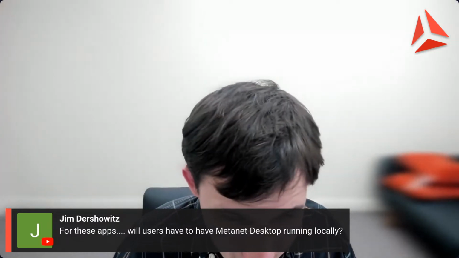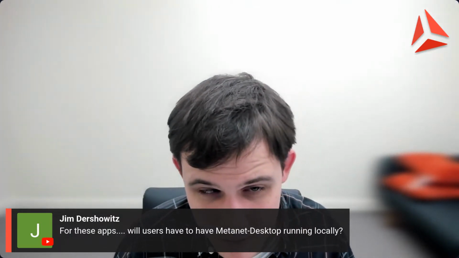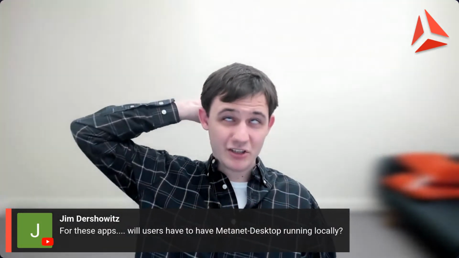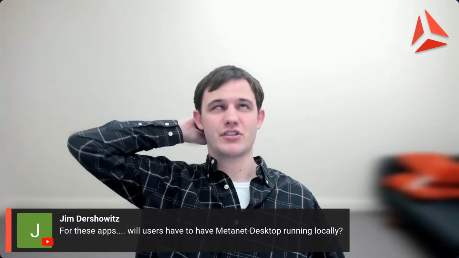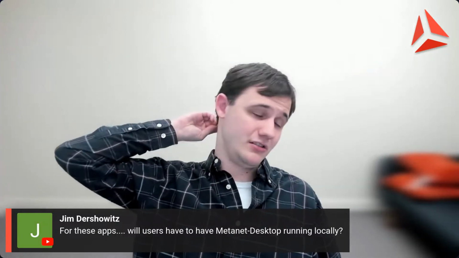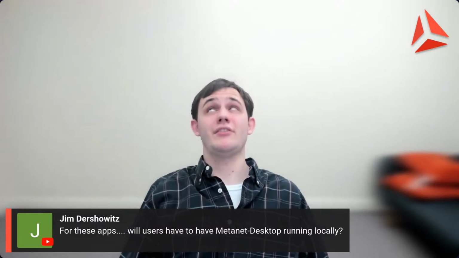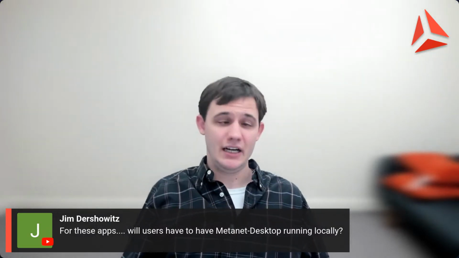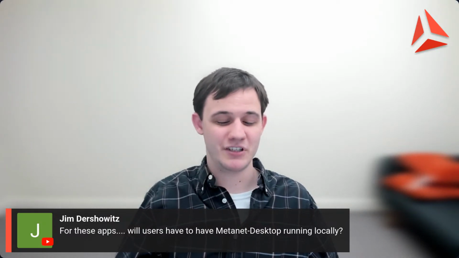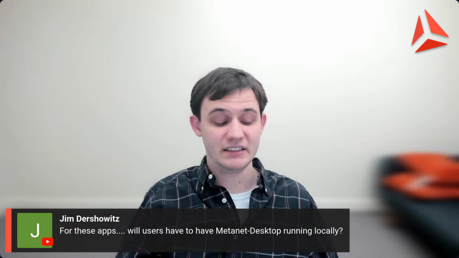Okay. For these apps, will users have to have MetaNet desktop running locally? Yes. So the intention is we're going to build a browser extension eventually using the same code base or a lot of the same code. And we've got some good people who've talked about browser extension stuff. And I think we can put something together that'll be good for everybody. But MetaNet desktop should be running locally for users of the apps, and we're working on making it available for download.